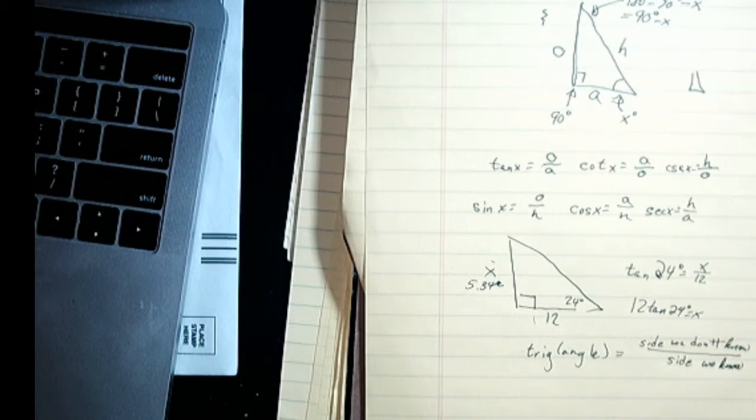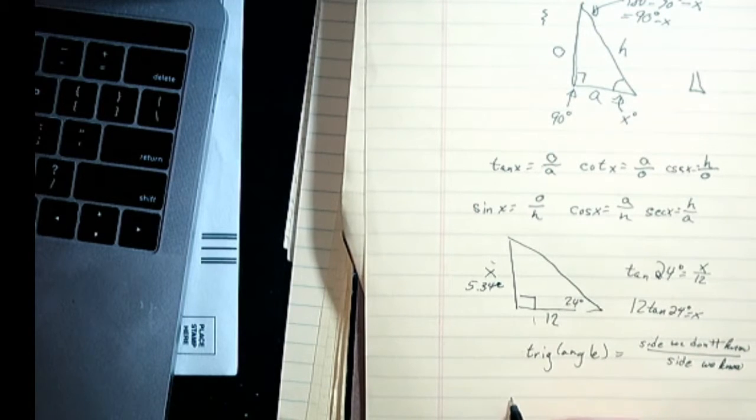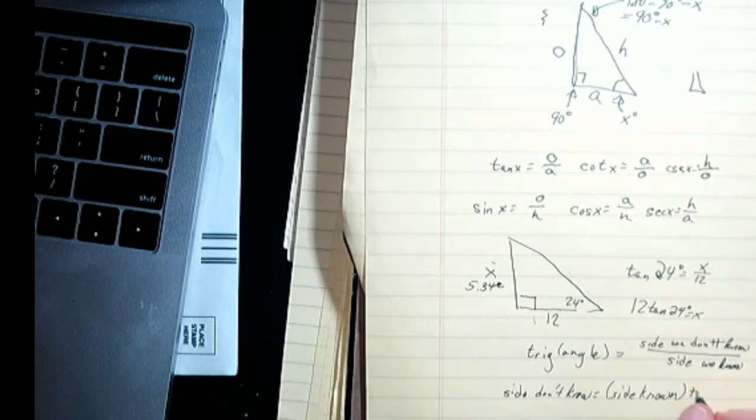And then multiplying both sides by the side we know, we get the side we don't know is equal to the side known divided by the trig function of the angle. And that's literally every trig problem ever that looks like this.